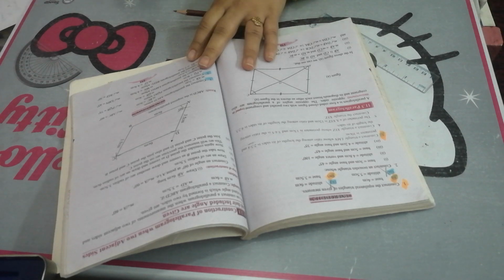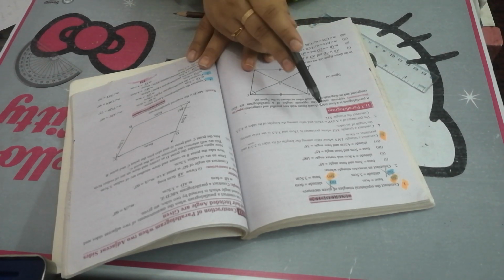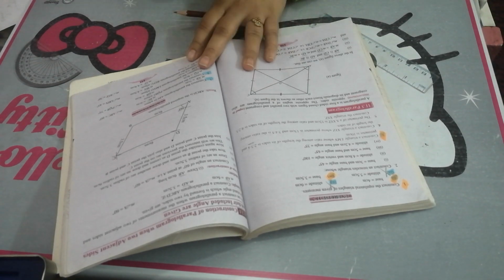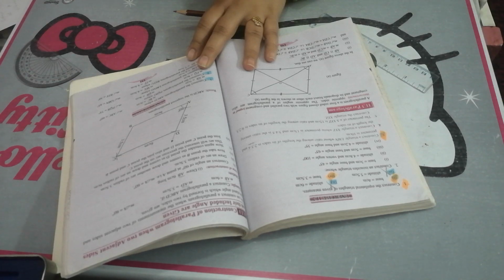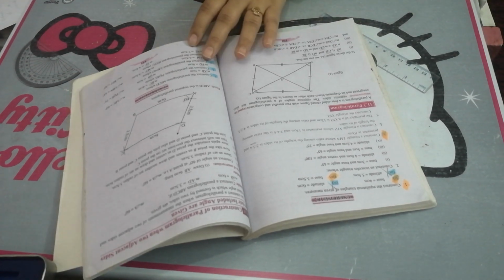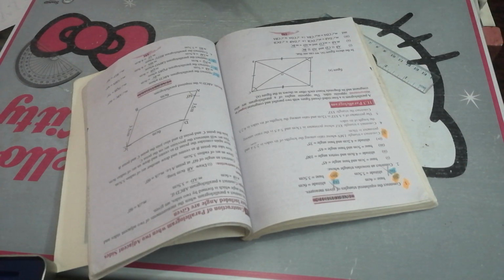So you draw 9 arcs. How much radius? 10 divided by 9, so you get 1.1 something. So with 1.1 you open your compass and draw 9 arcs. Just like the previous exercise, you have to draw arcs. Only the last step is different for drawing triangle LMN, that I'll explain. Okay. So if you understand the previous exercise, question number 3 is very easy for you.